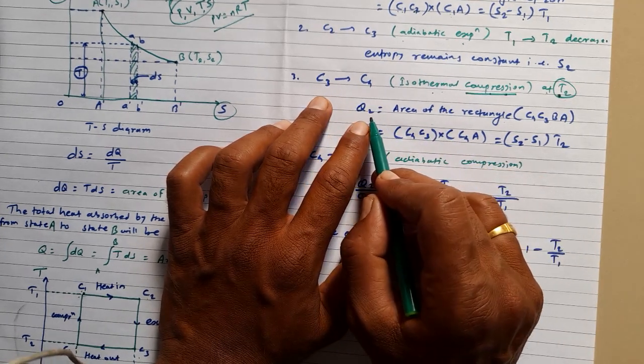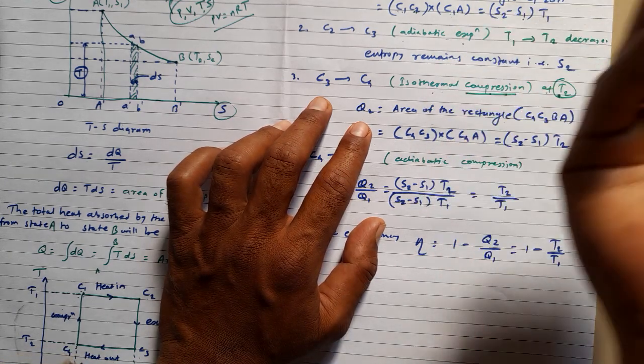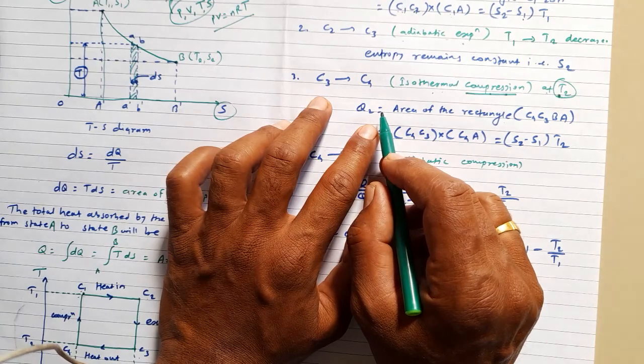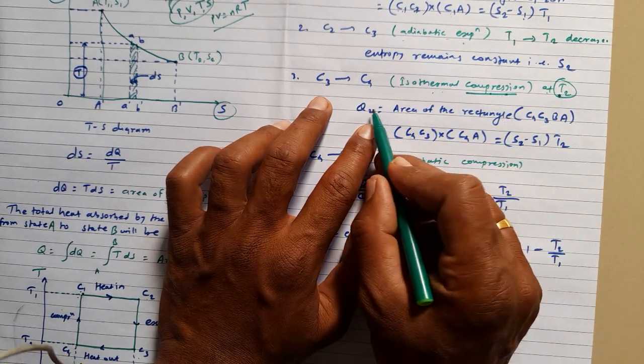So the amount of heat given out, because when it is compressing, obviously it has to lose its heat energy. The amount of heat energy given out by the system is Q2.